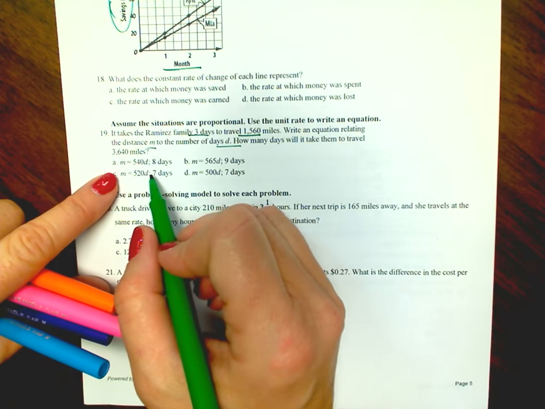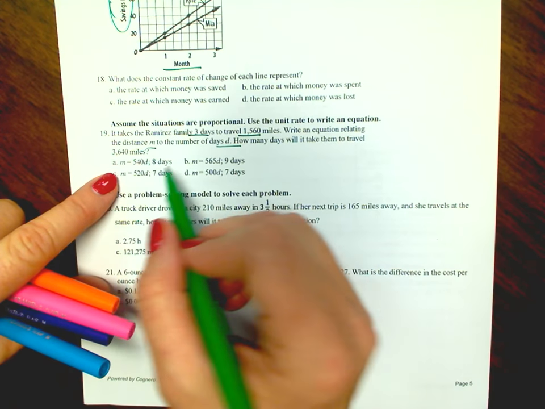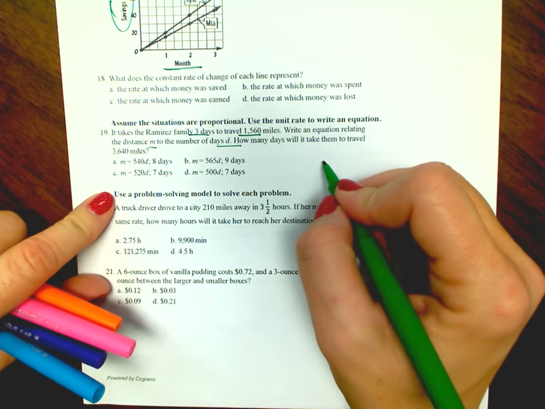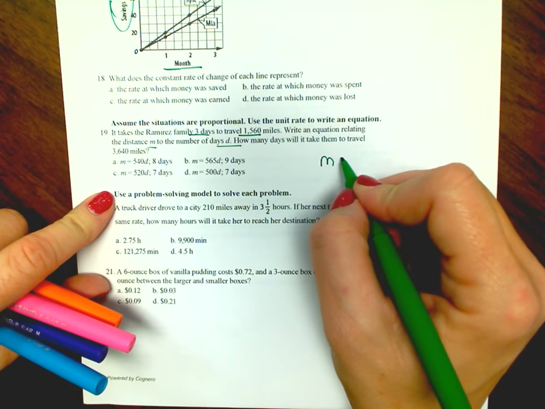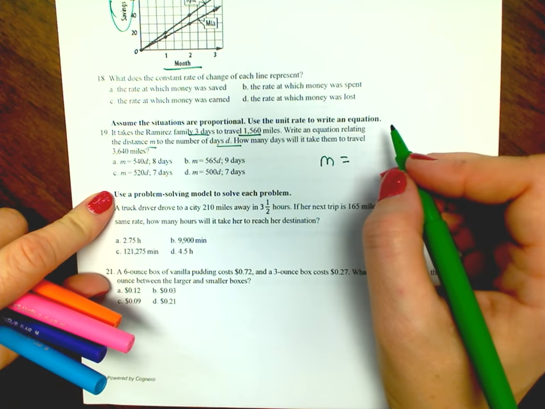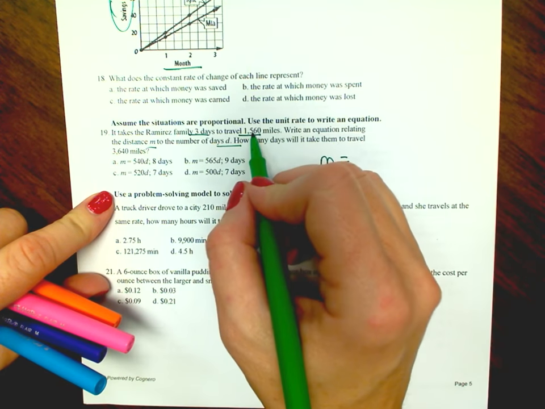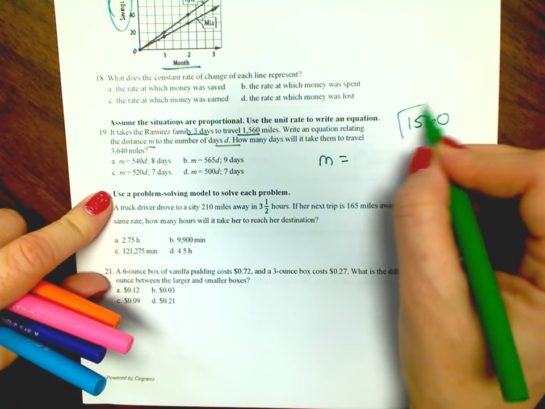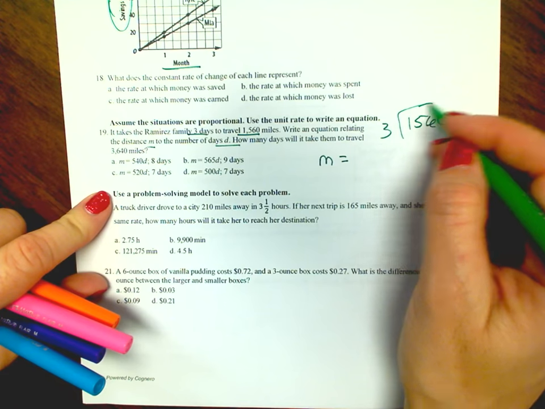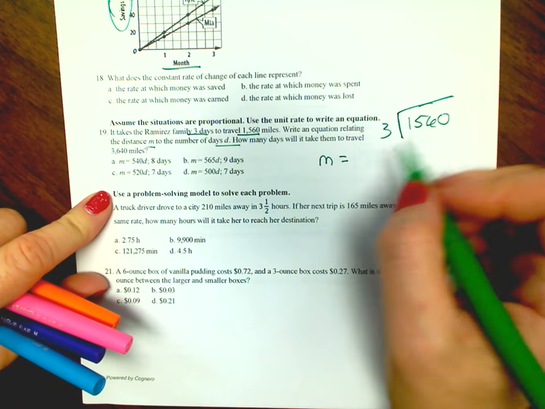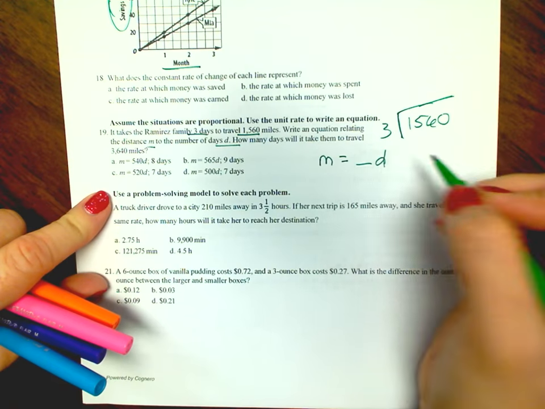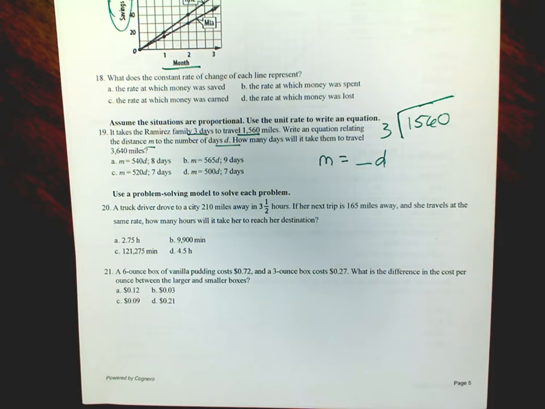So we want the total miles, but we're going to have to find the unit rate. So find how much they travel in 1 day. That will help your equation because whatever it is for the unit rate, you just have to plug it in there. Okay?